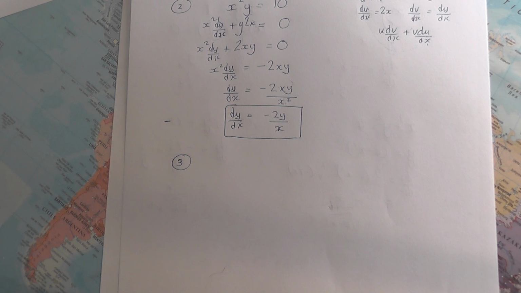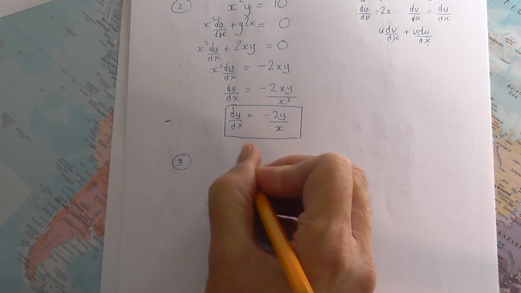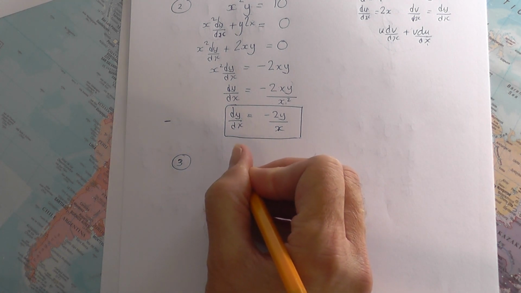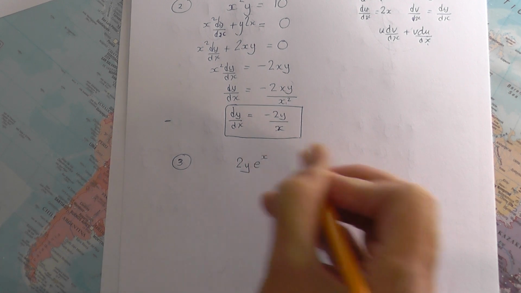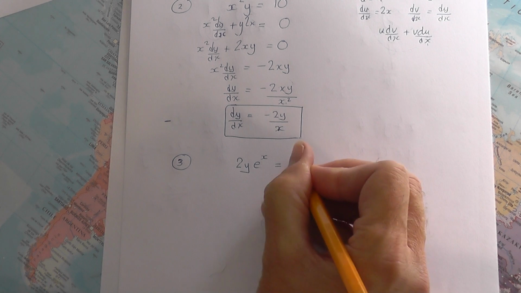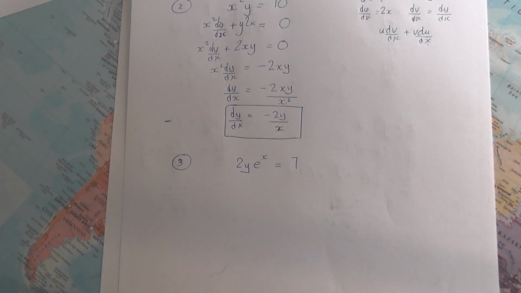Now sometimes in the examples that you're being faced with, you may be asked to make use of some standard results that you've got to use. So for example, you might have something like this. You might have 2y e to the x is equal to 7, for example. And I could say to you, let's differentiate that with respect to x to find dy by dx using implicit techniques. So here we go.